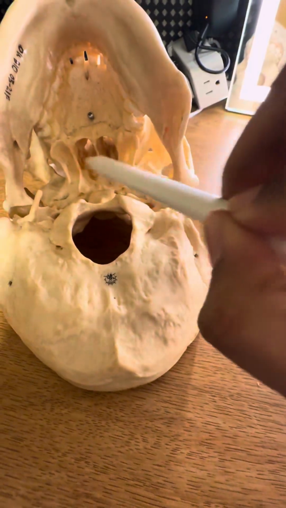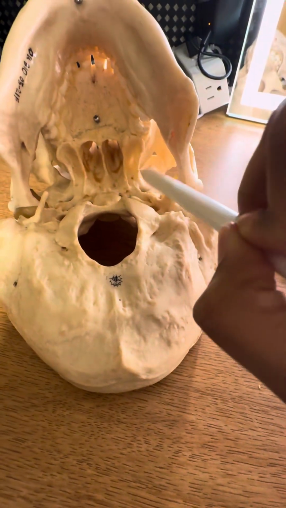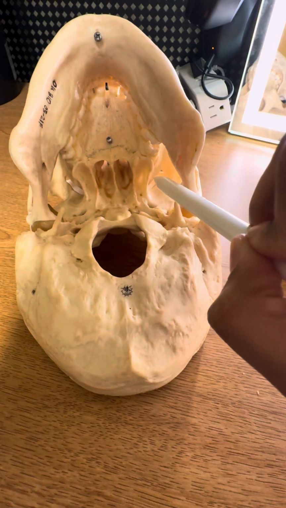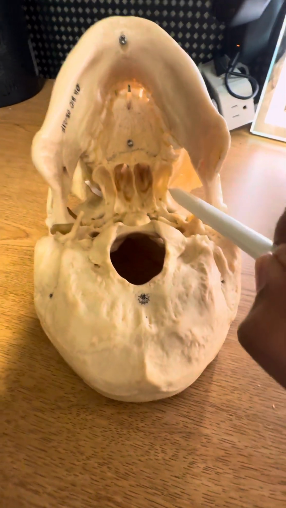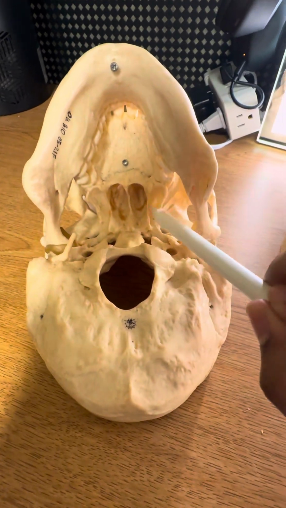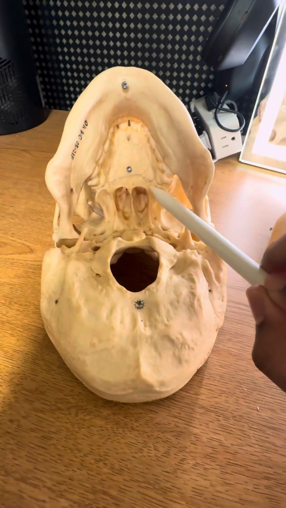Where even are those? Oh. Pterygoid processes are these things. We have the lateral lamina, and then we have the medial lamina with hamulus. Right?